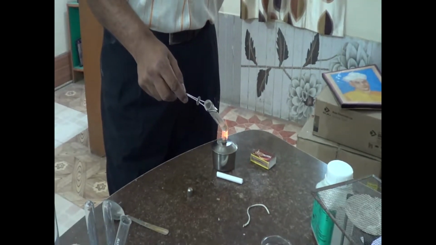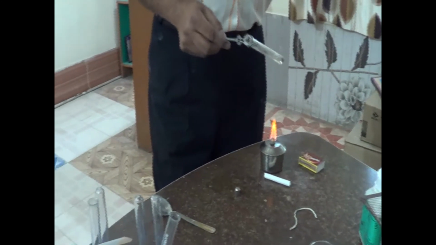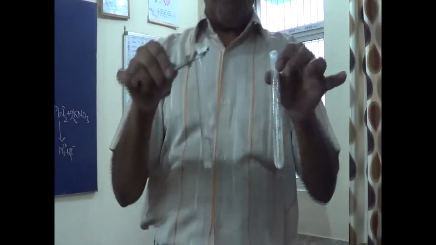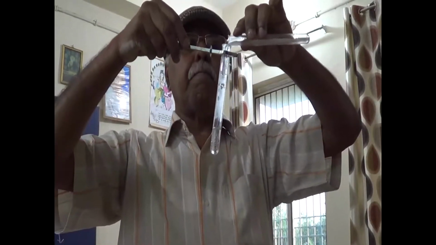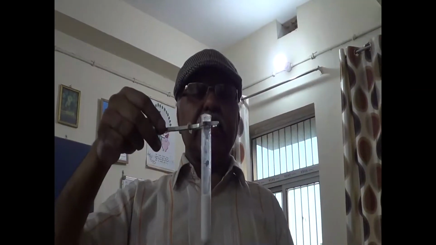Just a minute, we will show you this. Now, these two are already prepared. These are the two solutions we have shown you. Now let me mix them. What happens? Check it. The color changed and a precipitate is formed. Now you can see this in front of you.